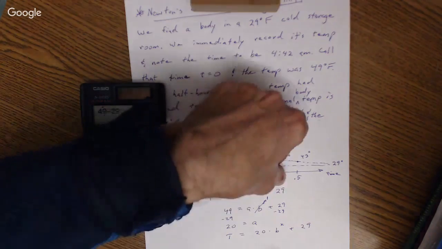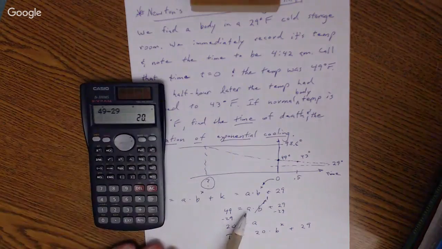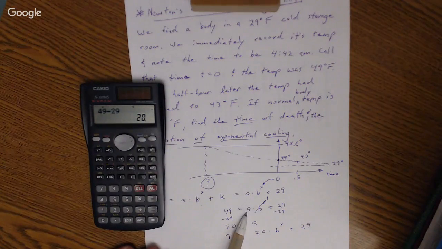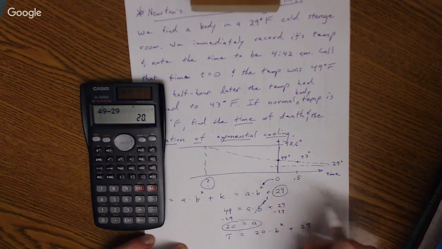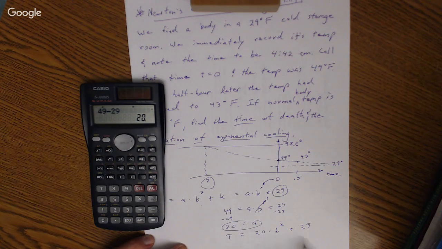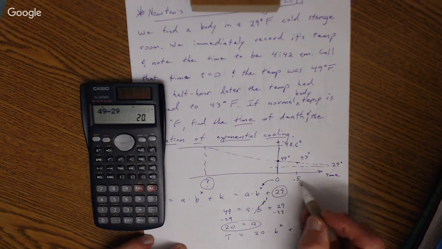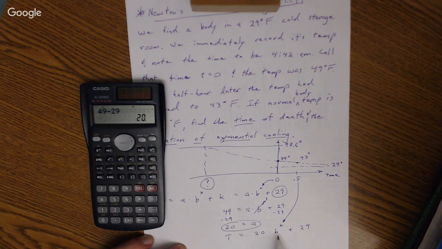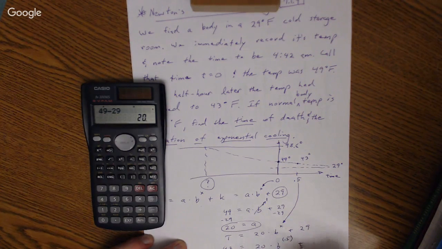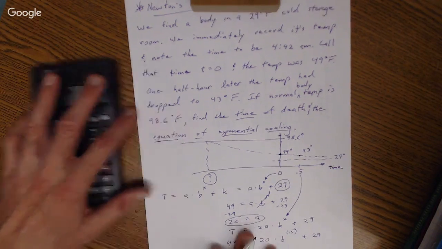So step 1, figure out the asymptote. Step 2, put in 0 for the time and figure out A. So A turns out to be 20. Step 3, put in the other data point you have for time. In this case, we're going to put x, or the t, equal to 0.5. We're going to solve this equation for B. So now when x is 0.5, the temperature is 43 degrees. Put the 43 in there: 20 times B to the 0.5 power plus 29 equals 43.